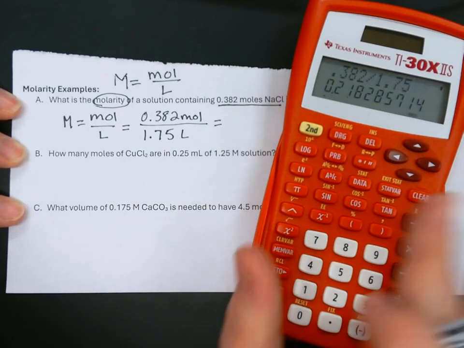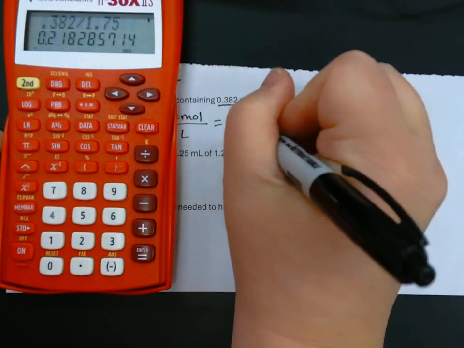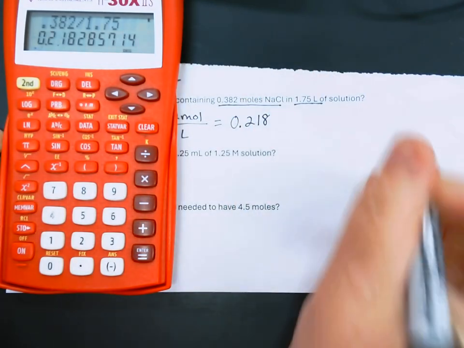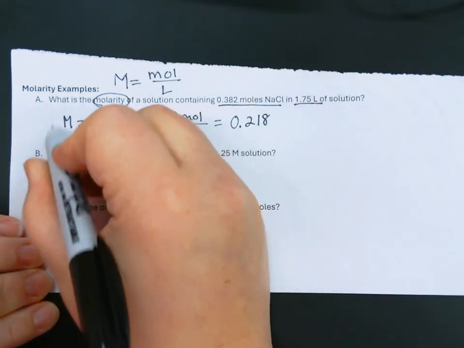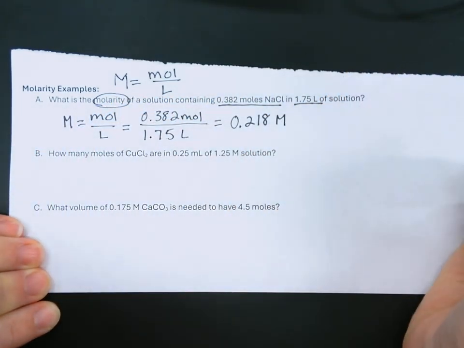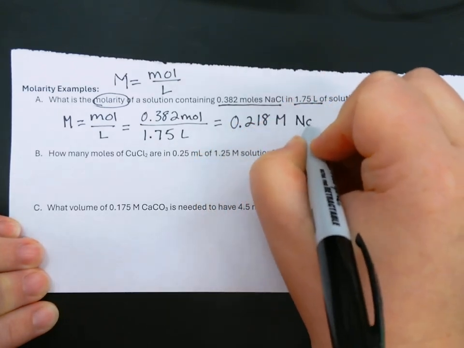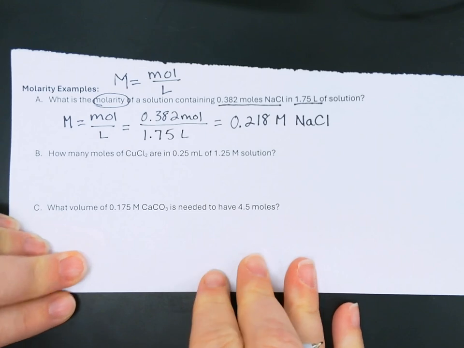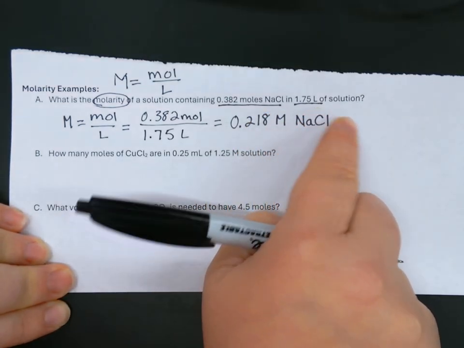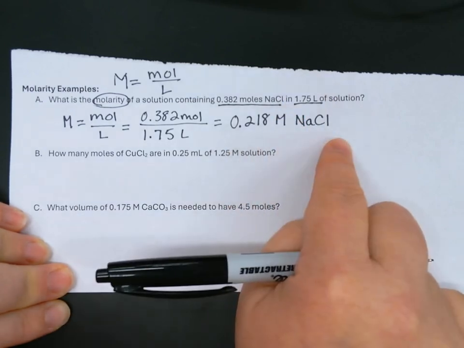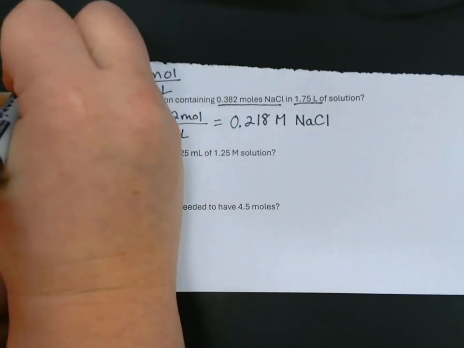Now when it gives you a whole bunch of digits, these both have 3 digits. It's easy. We can just round to 3 digits besides our 0, so 0.218 is just fine. Now our units, you could put moles divided by liters, or you can just put molarity, that capital M, which is what I typically do. And then it is appropriate to go ahead and write your chemical for our solution. So if we take this many moles of sodium chloride to put it into 1.75 liters of solution, then this is our concentration. So molarity is concentration.